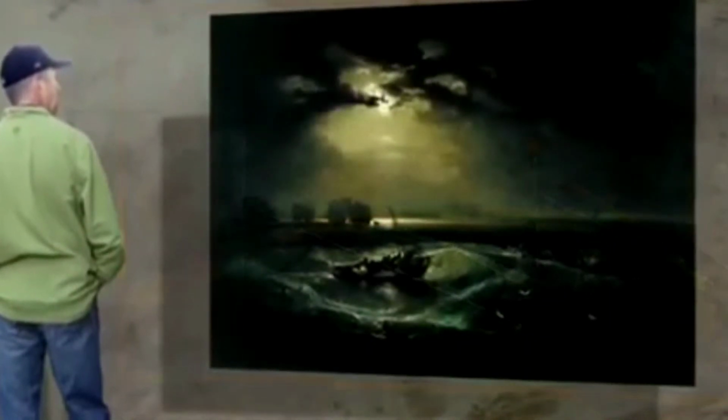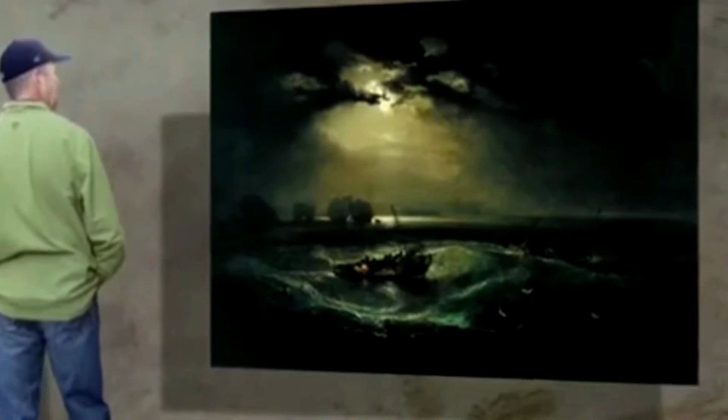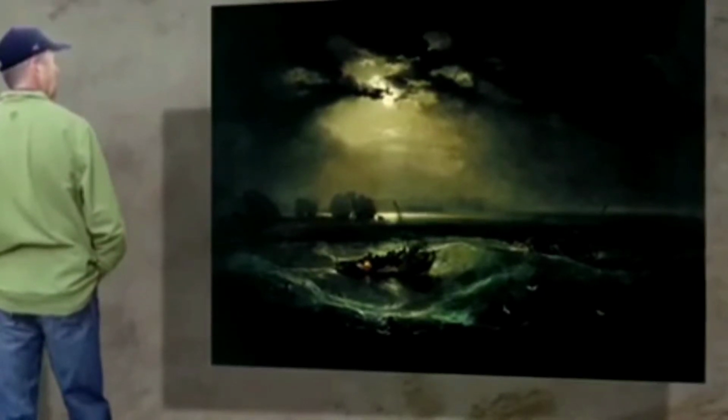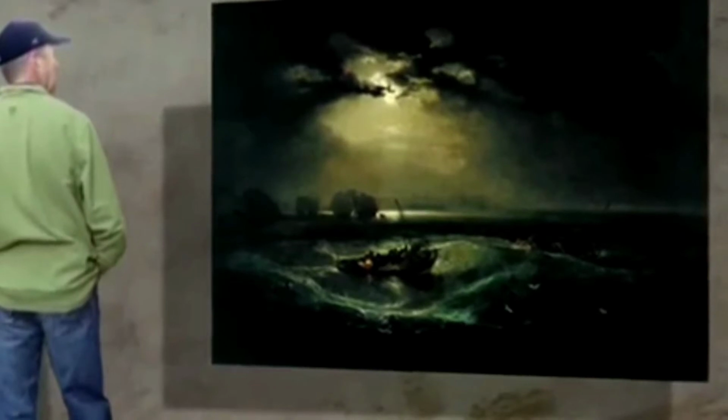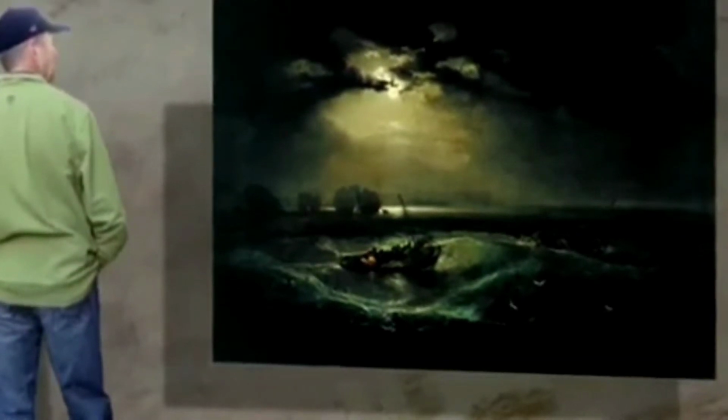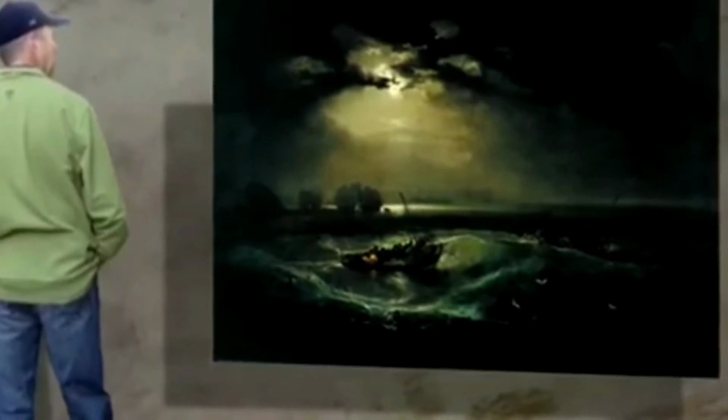So this is one of William Turner's paintings. It's the moon and it's the moonlight. Now look at the silhouette that the ships are casting. The light is behind the ships and in front. How's that if the ocean's a ball?